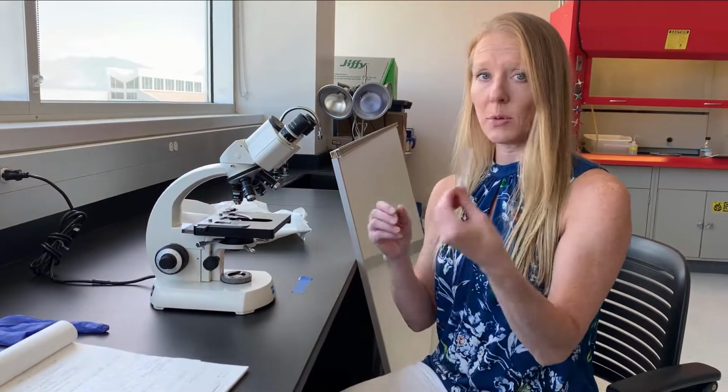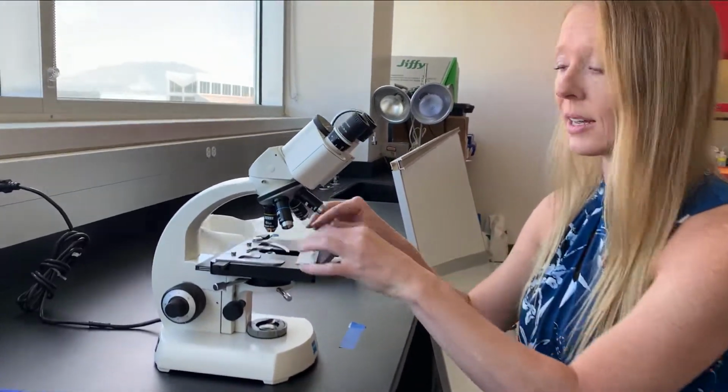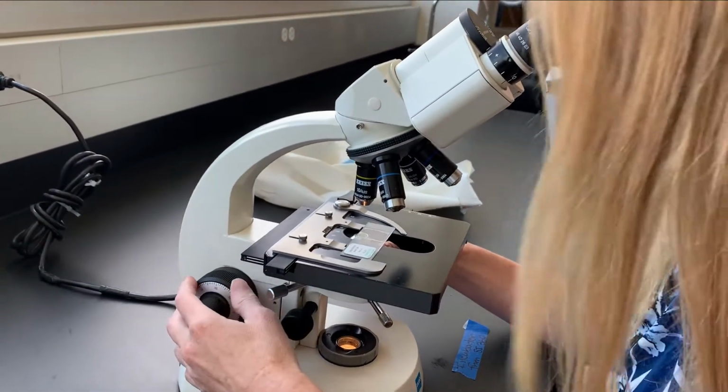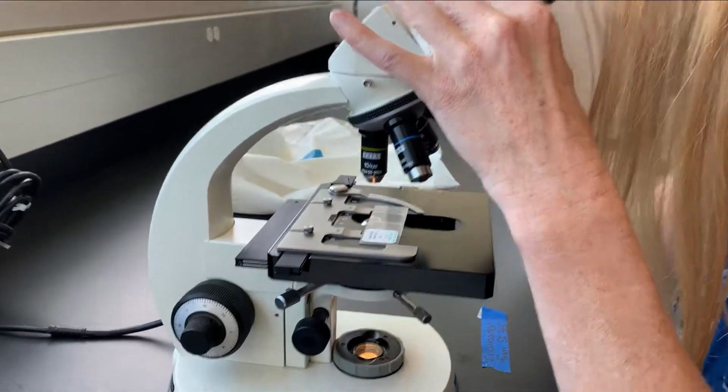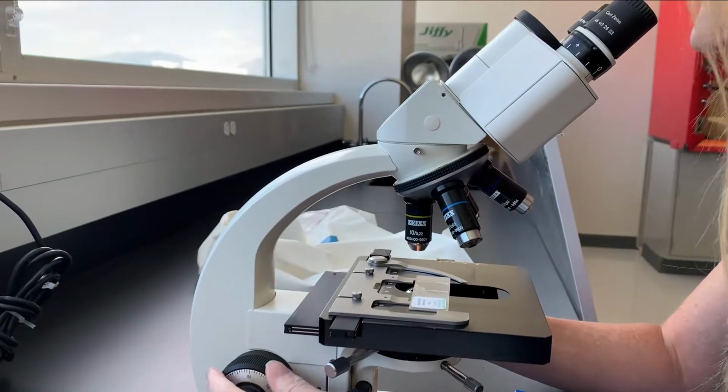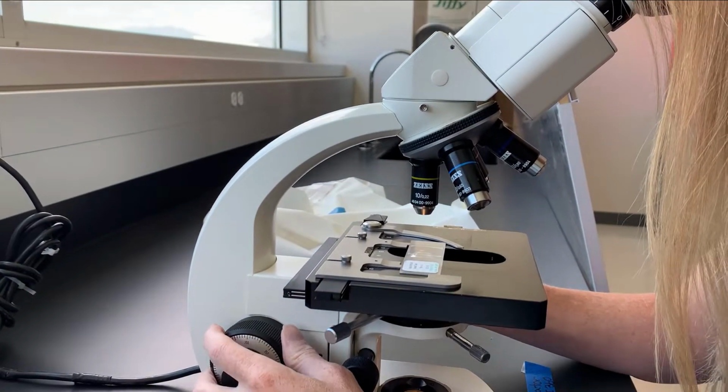All right, so step one, take a slide. It can be any slide. The important thing is that it needs to be in focus. So I'm going to go ahead and look through the microscope. Make sure your eyepieces are adjusted so you can see through both of them comfortably. And then we're gonna go ahead and put this in focus.